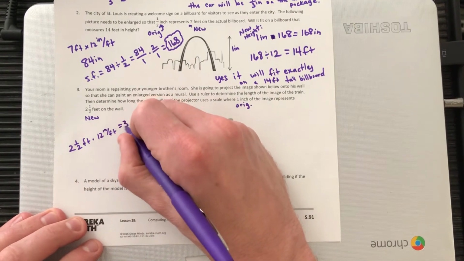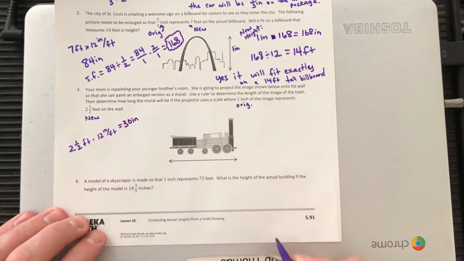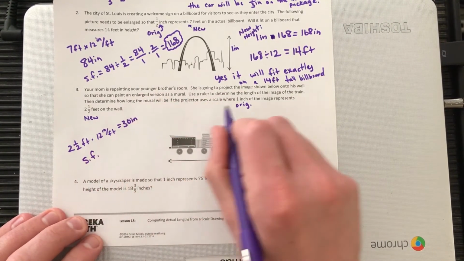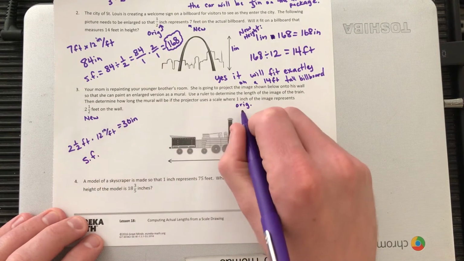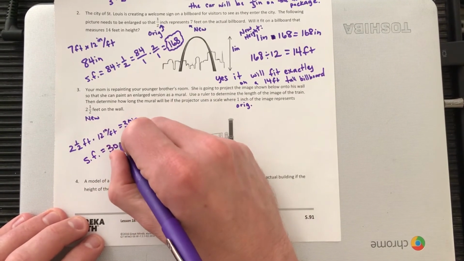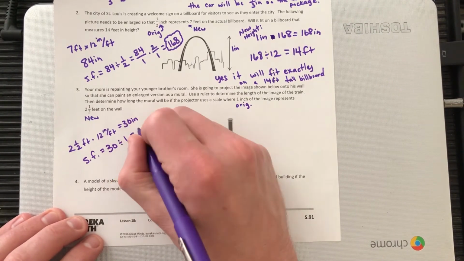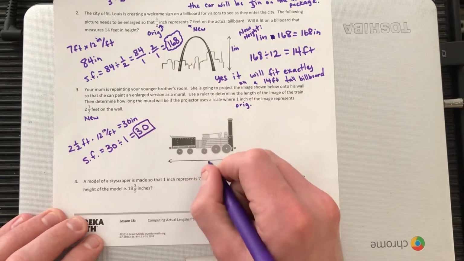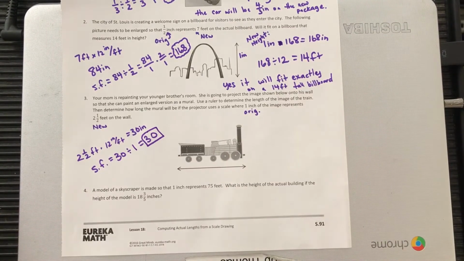That gives me 30 inches. And then my scale factor is just new divided by original, which winds up being 30 divided by 1, which is obviously 30. So this little image here is going to get 30 times bigger.